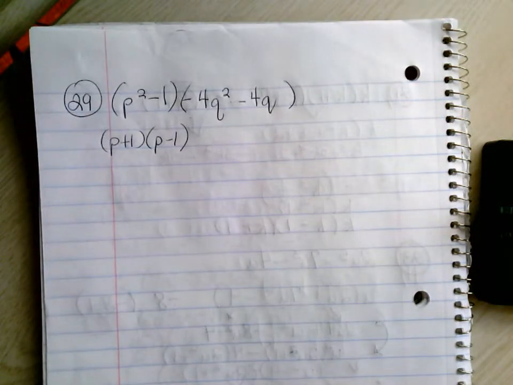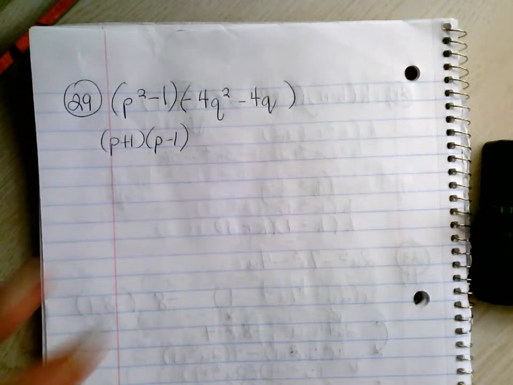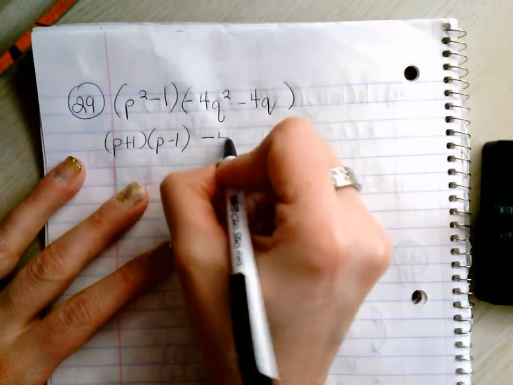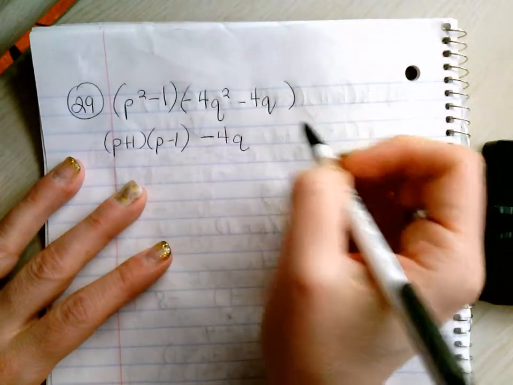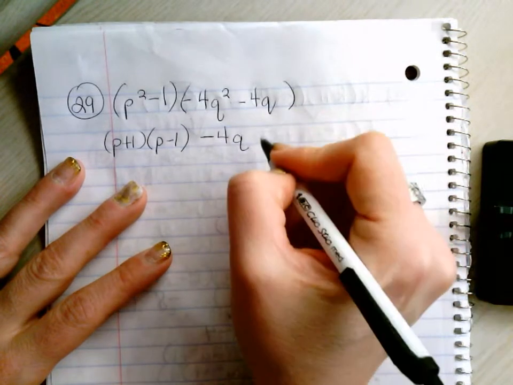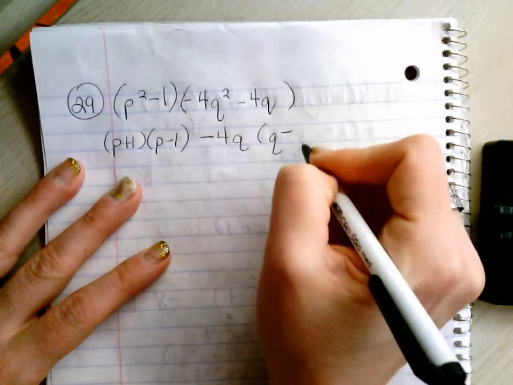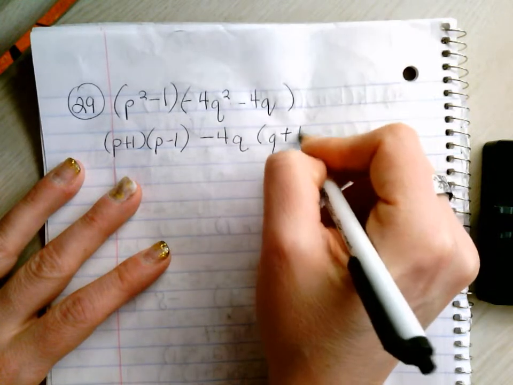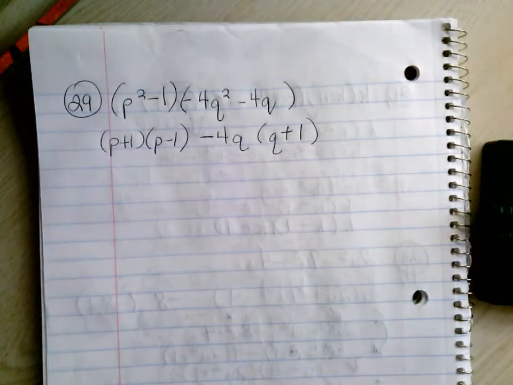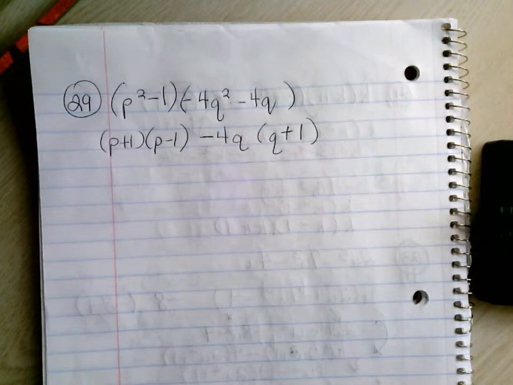If I pull out a negative 4Q, I end up with Q plus 1. Well, that doesn't do me any good. But I do see that if I group my factors of 4 whose sum is 4. Factors of positive 4 whose sum is 4. 2 and 2, that would work.